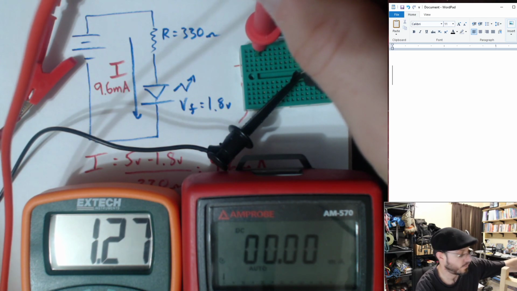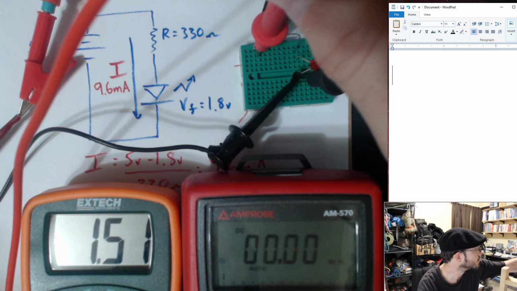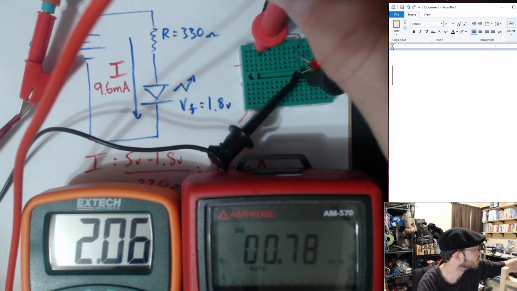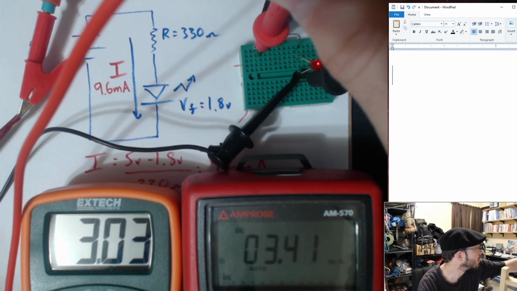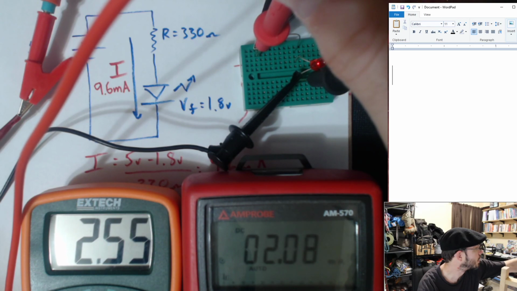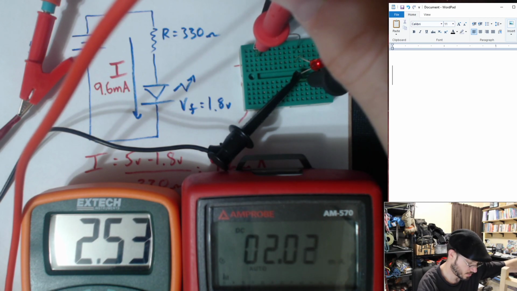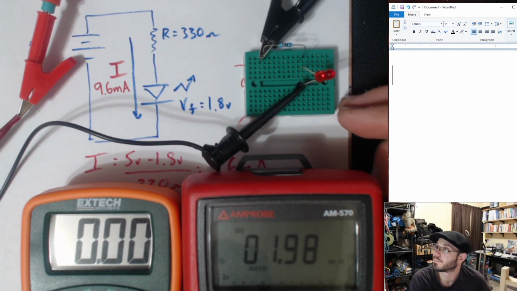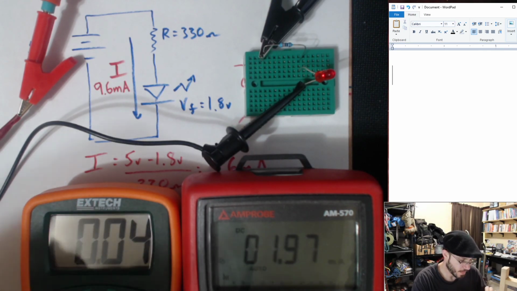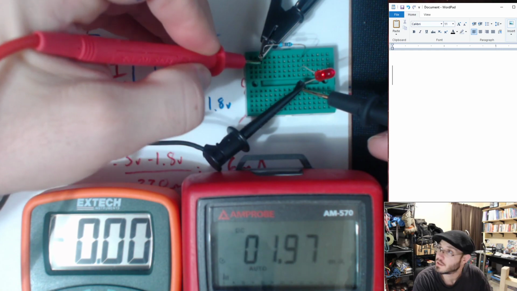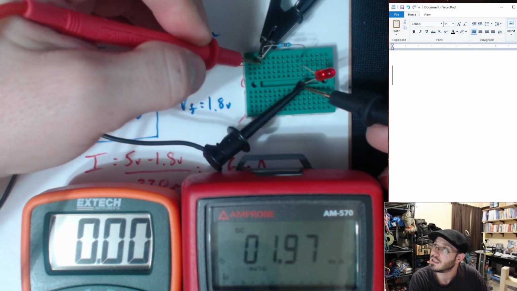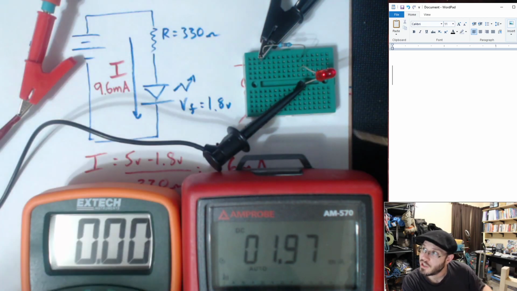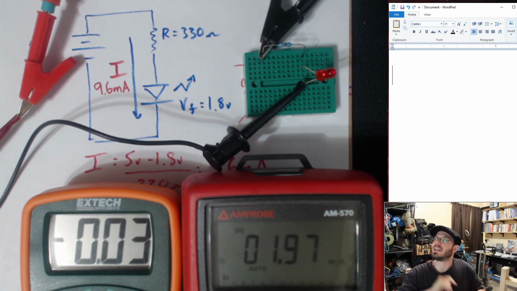Let's take this up to 2.5. Okay, notice now our LED is on. We have 2.5 volts, so we've now exceeded the forward voltage. Our diode is conducting. What should the forward volt... I just answered my own question.